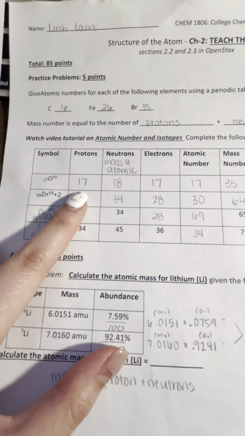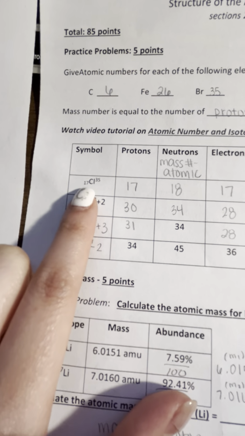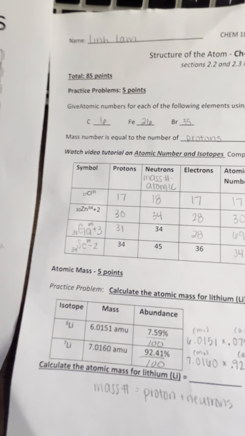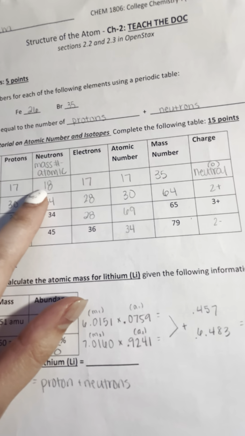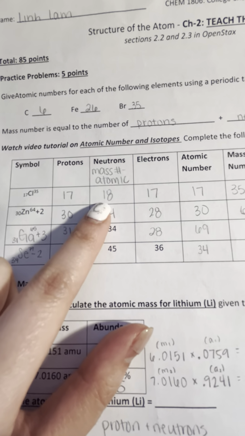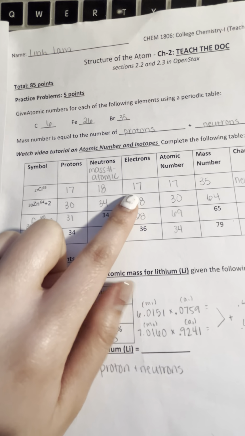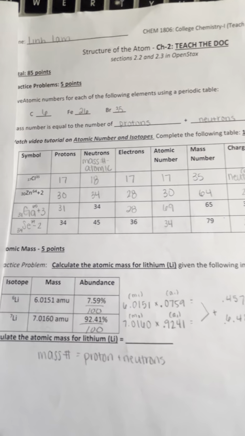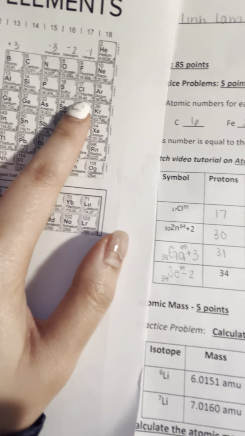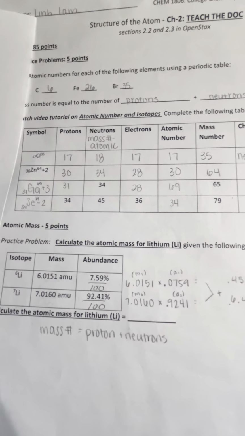And then for this one, protons is 17. That's protons still on the bottom right there. Also, if you look over here at the periodic table, it tells you right there as well. And then neutrons, you can find by taking the mass minus the atomic number. That's 18. Electrons, 17. And then the mass number is 35. Again, you can find that right there. Charge is 0 because electrons and protons are the same.